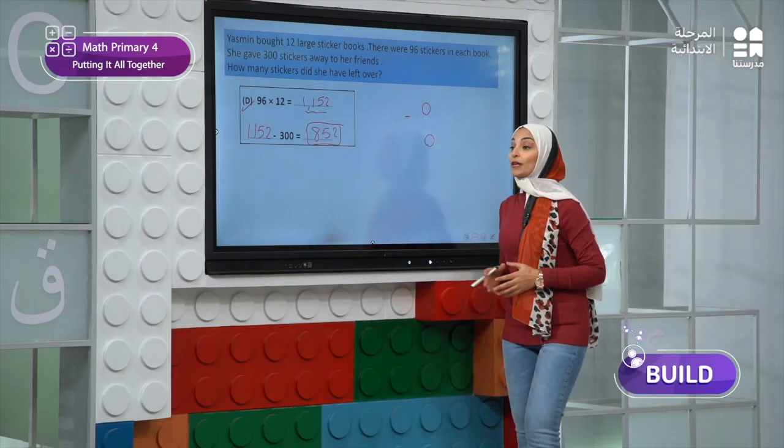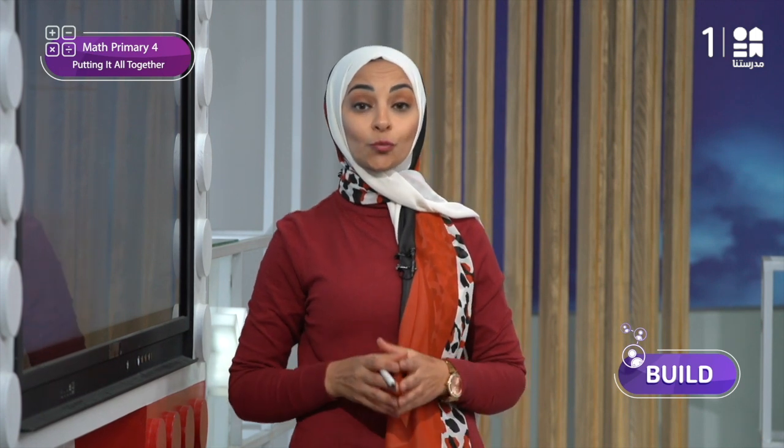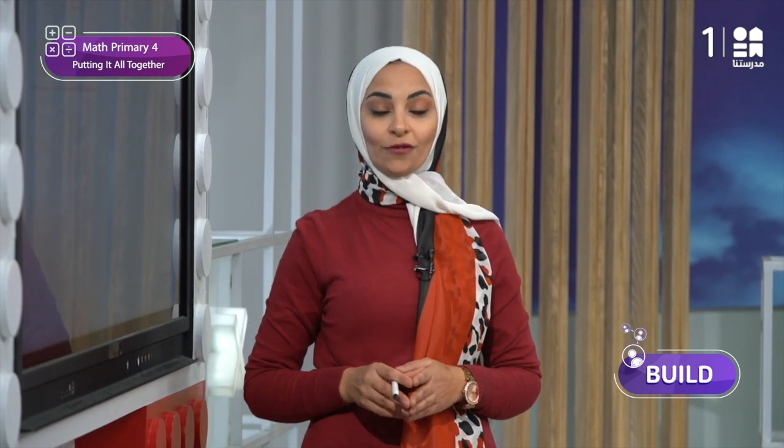And now after we have seen some problems of different situations, you can solve another activity like the one we did with your teacher and your friends and record the answers in the suitable place in your book, page 295. On the same page, we will move now to the Connect part. Let's see.